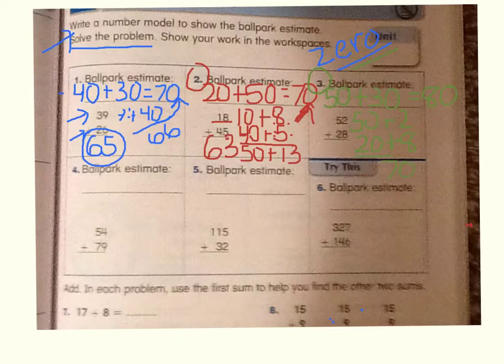And 2 plus 8 is 10. And 70 plus 10 is, it's right on. It's the same as our ballpark estimate. It has to be a reasonable guess. Ballpark estimates have to be reasonable. So here we go on to number 4.